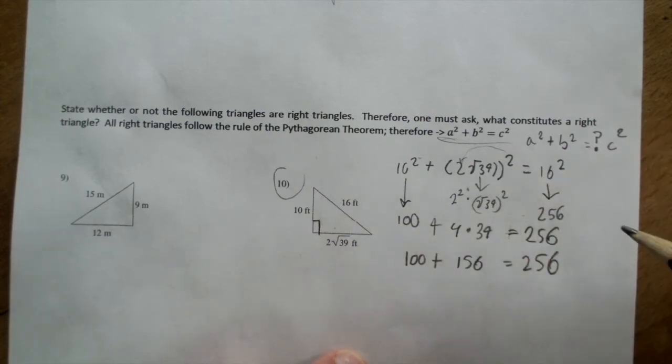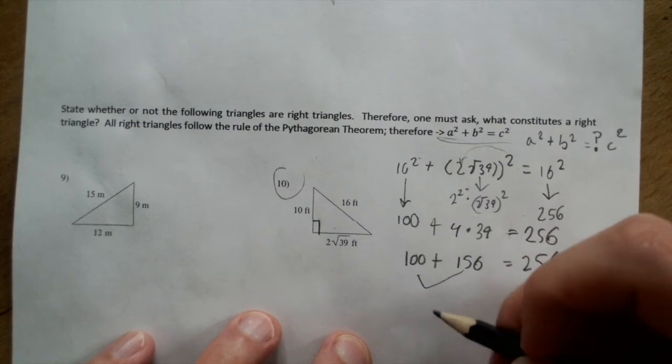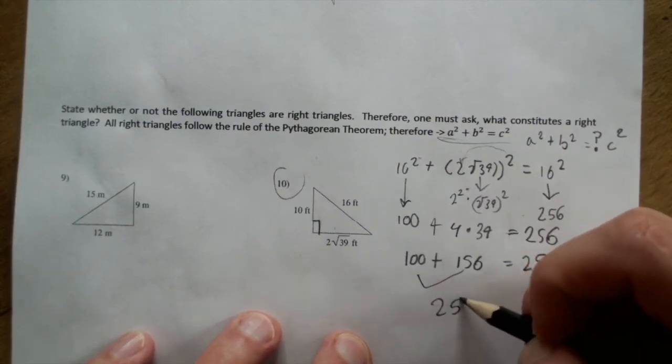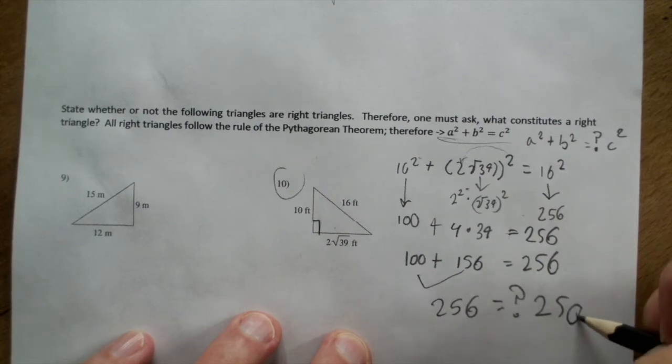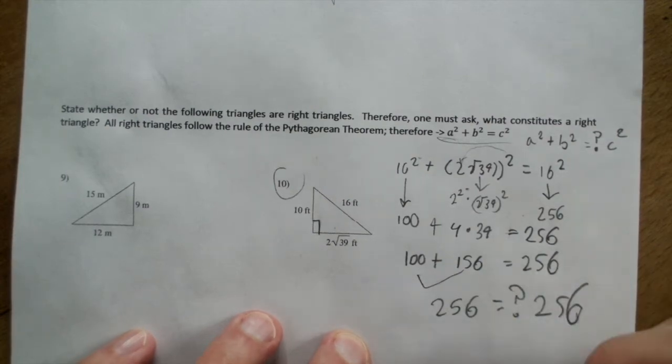All right, so does it look like we have a right triangle? If we add 100 and 156, we get 256. And does 256 equal 256? Yes, we do have a right triangle.